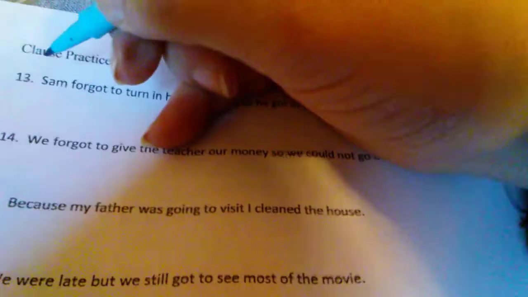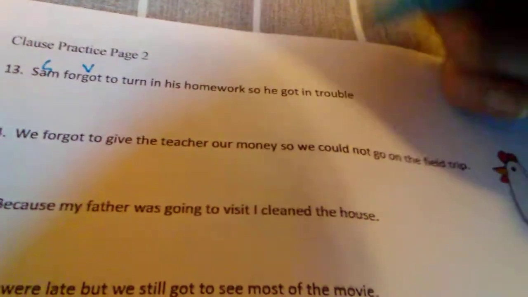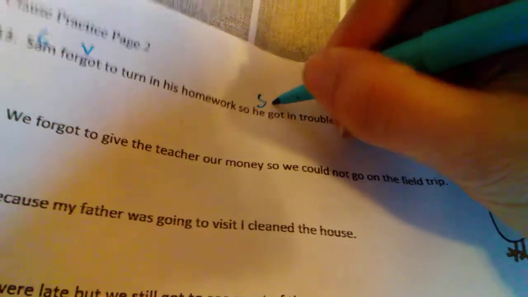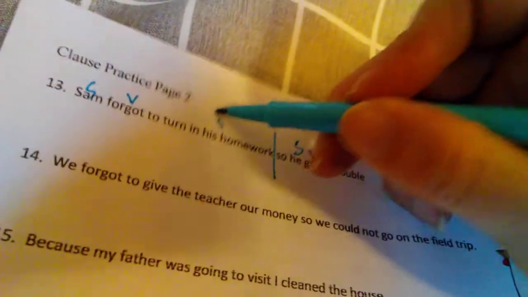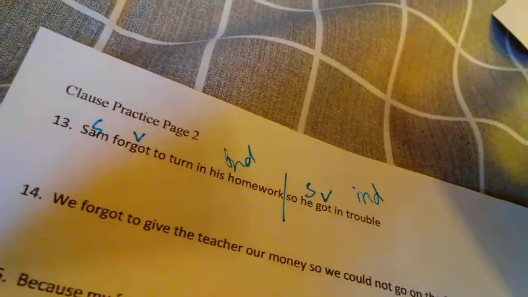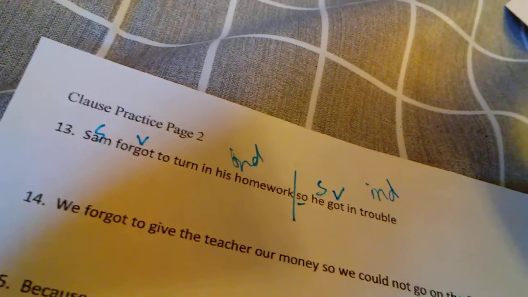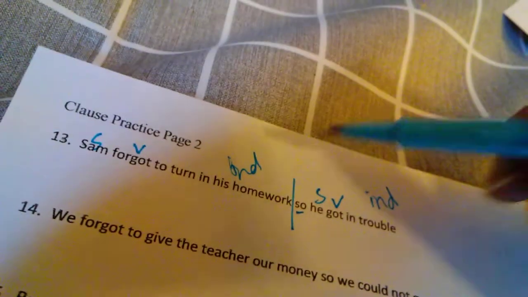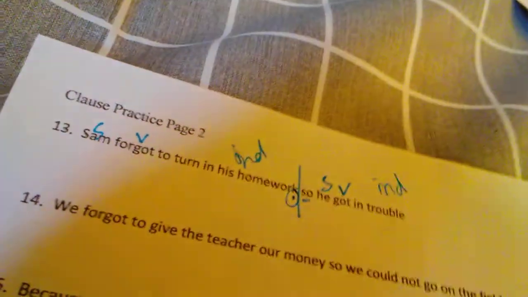We've got Sam is the subject, forgot is the verb. We've got he is the subject, got is the verb. So we do have two clauses. The first one is independent, and the second one is independent. So is our coordinating conjunction. So we don't have a subordinating conjunction, we just have a coordinating, and we do have two independent clauses, so that is also when we need a comma.